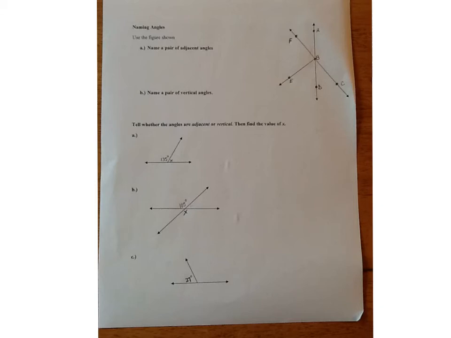Okay, this next section asks us to name angles, and we're going to use the figure to the right to help us with our first question. It says, name a pair of adjacent angles. Well, if you look back through your vocab notes, you know adjacent angles share a common side as well as a vertex. They're considered your next door neighbor because they're side by side angles.